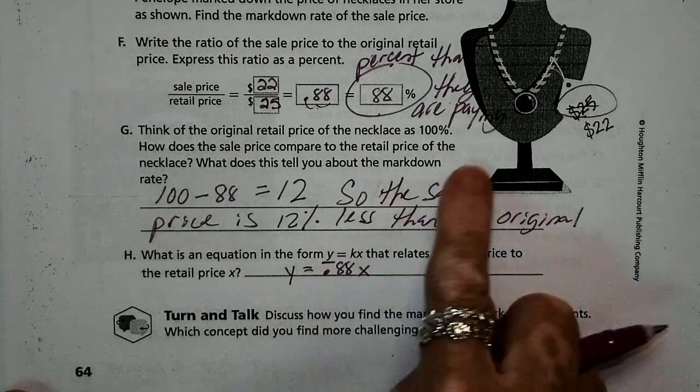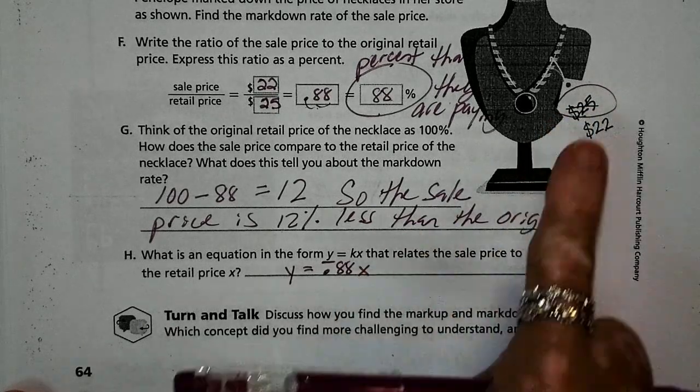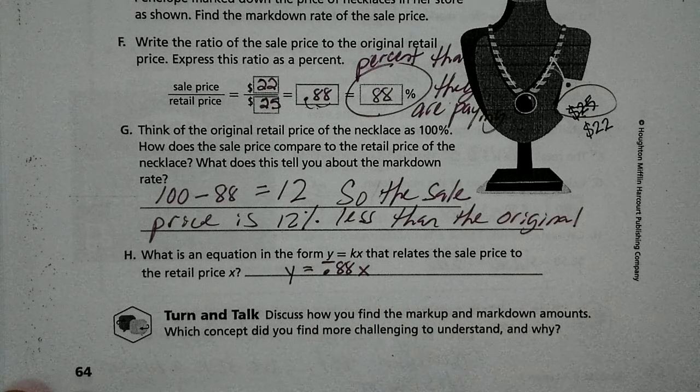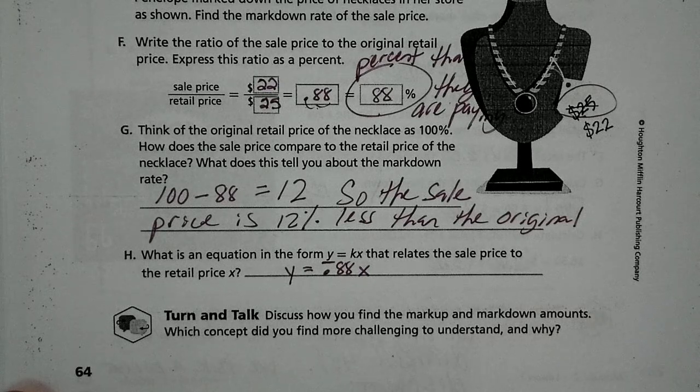So I could substitute any necklace in there. So if it was $30, I could put $30 in there and figure out what I would pay for that necklace. If it was $100, I can put $100 in there and figure out what I would pay for that necklace. Okay, so that's how that works.